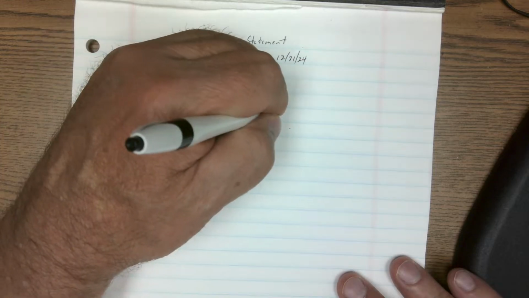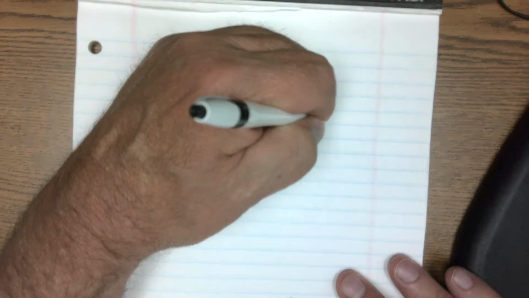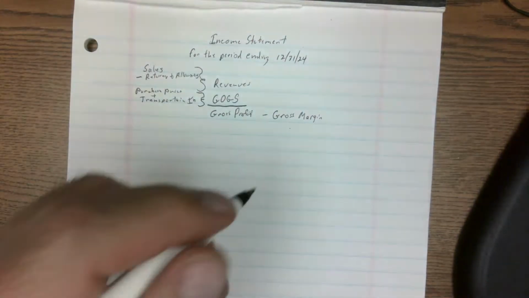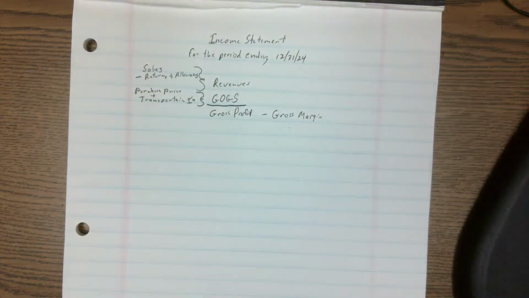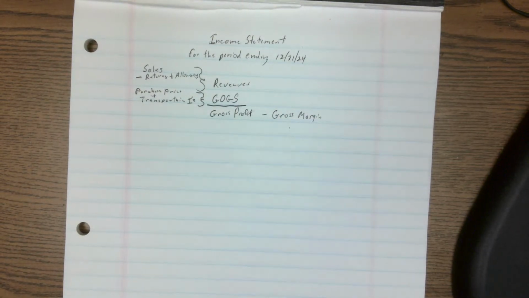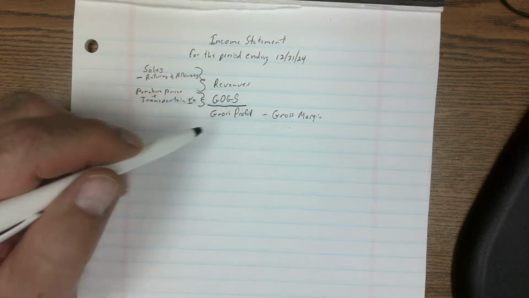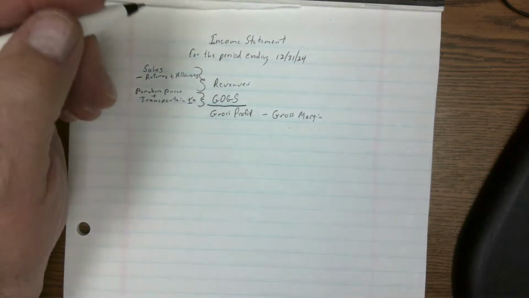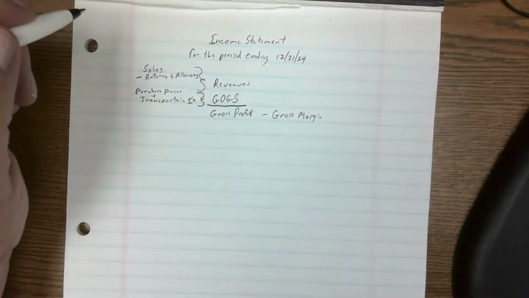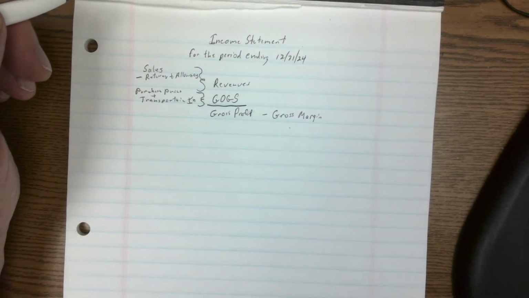Some people call this gross margin. I like profit. I like the term profit better because when we get to managerial accounting, we will talk about something called contribution margin. So I just don't like the terms to sound that close. So I usually use gross profit, but a lot of people use gross margin. Same thing, doesn't matter. Okay.